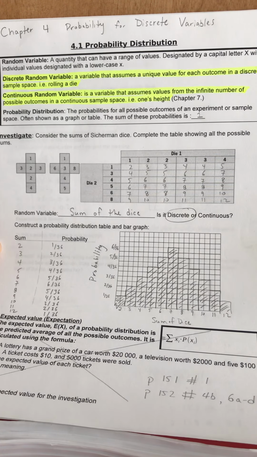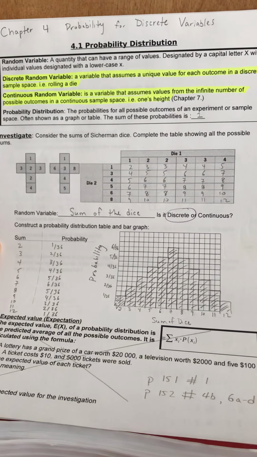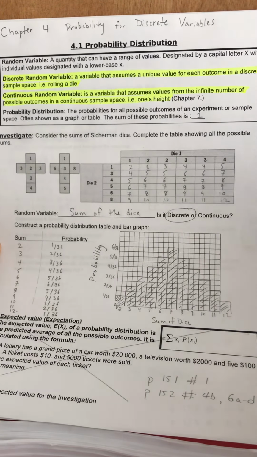A continuous random variable is a variable that assumes values from an infinite number of outcomes. The example here is one's height. My height could be 6 feet 1 and 0.235789 inches, so there's an infinite number of possibilities. Height, somebody's weight, numbers that are continuous, that's what a continuous random variable is. There are a couple of questions that ask you to differentiate between the two.